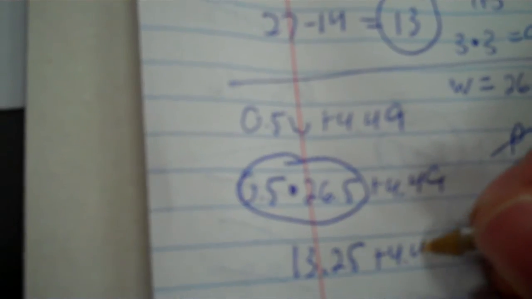There is a multiplication we have to do. 0.5 times 26.5 is 13.25 plus 4.49. So that's done. Now I just add. Okay. $17.74. Now if it's a story problem, I'd like a label. It says what will the cost be? So I just put a dollar sign in front of it. Okay, 17.74.